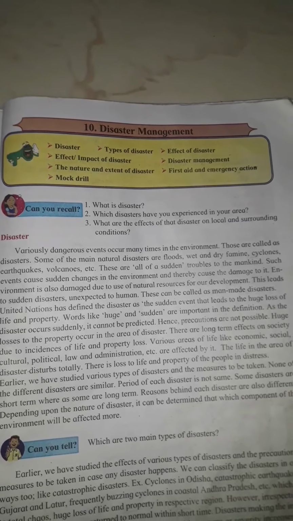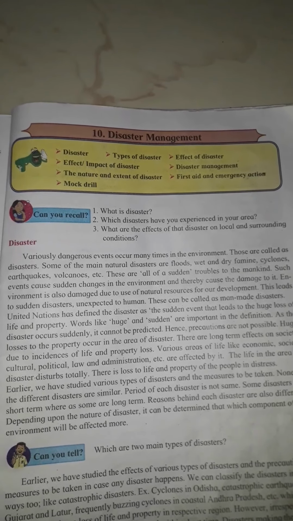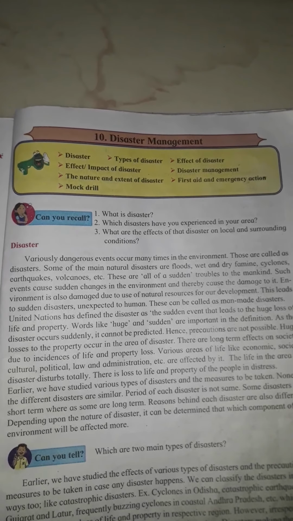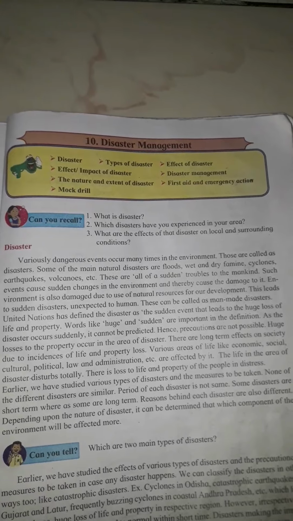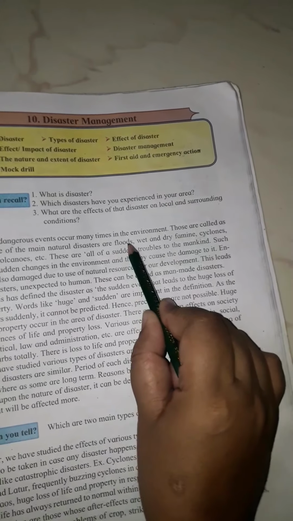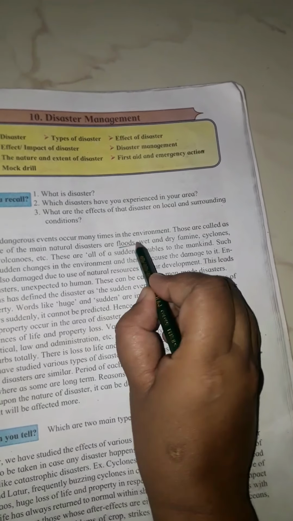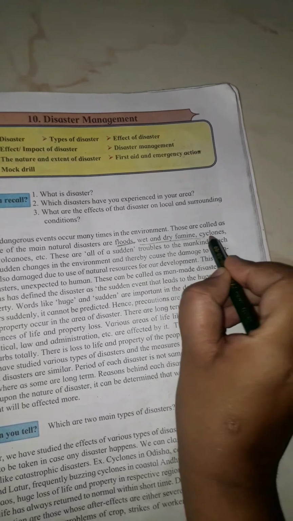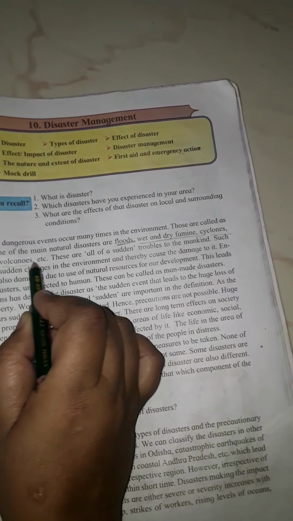Now let us start with the topic disaster. As I have told you, disaster is nothing but a sudden event that causes huge loss of property as well as life. Here they have given the types of disaster, that is flood, wet and dry famines, cyclones, earthquake and volcanoes.